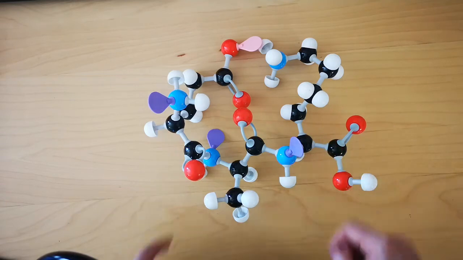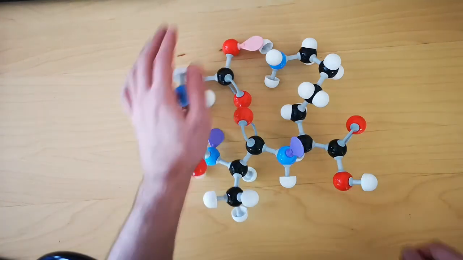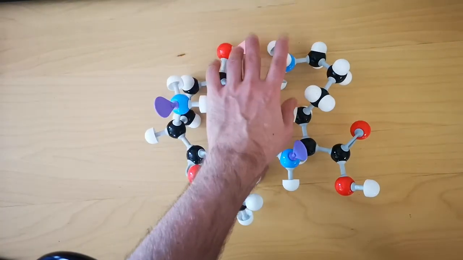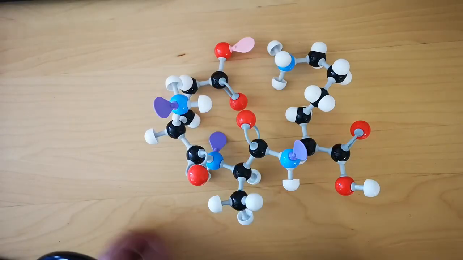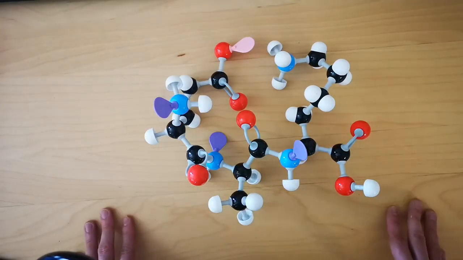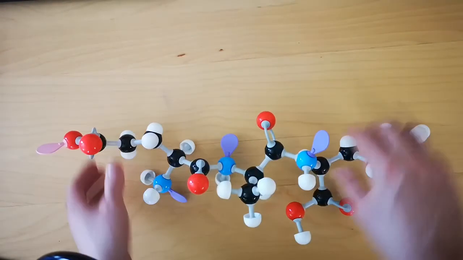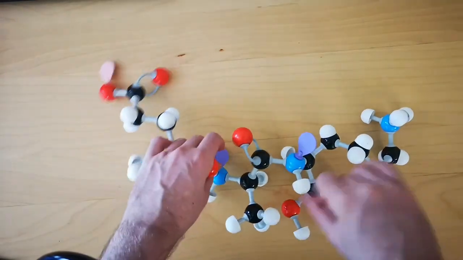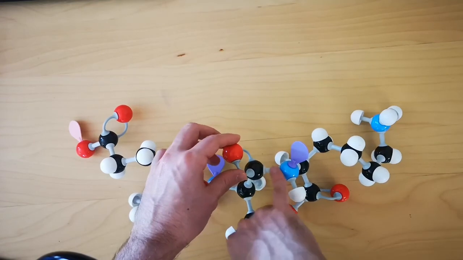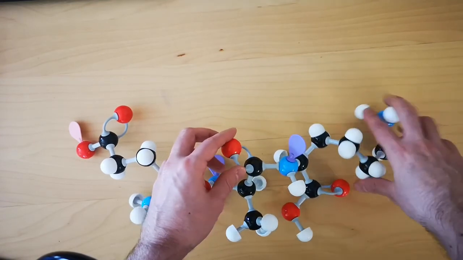So this is really how I want you to be visualizing it. Just the R groups creating ionic bonds and the shape conforming like that. And we've got our strong covalent bonds holding our amino acids together.